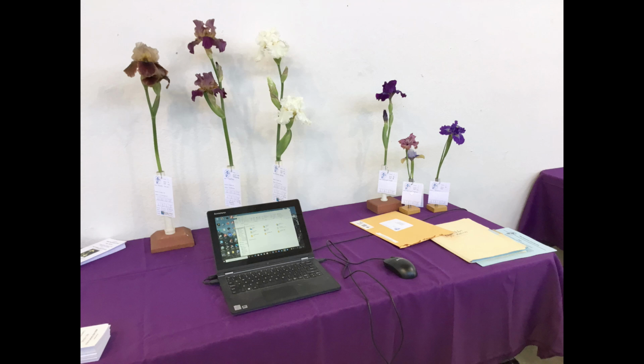Here's an entry table for an Iris show. You'll notice that the three Iris on the left have their entry tags open so that I can see the details that need to be put into the spreadsheet. This is the way the exhibitors give them to me. When I've finished entering the information for an Iris, I close the entry tag so the judges can't see identifying information for the exhibitor.